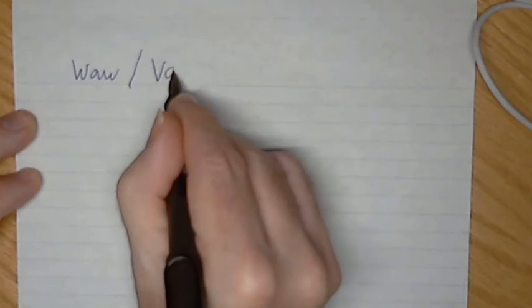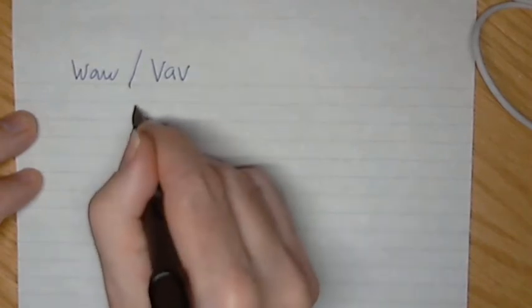The sixth letter of the Hebrew alphabet is the Waw or Vav, and the pronunciation depends on the grammar that you're using. The Waw looks something like the Gimel.